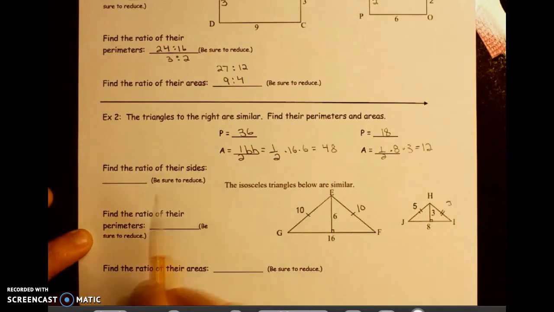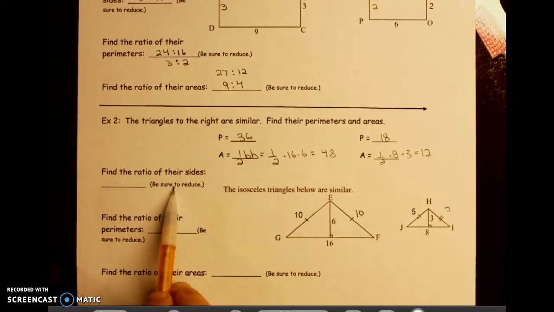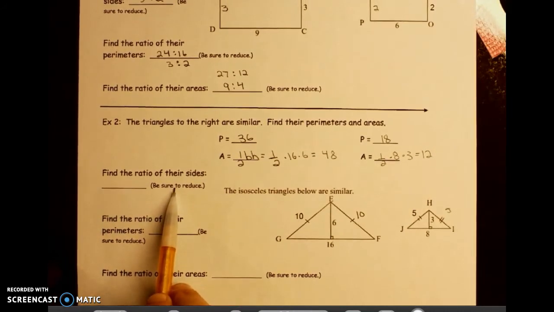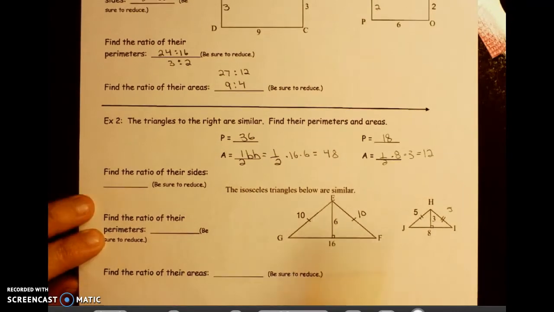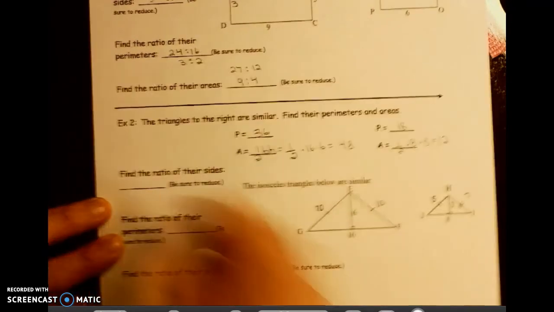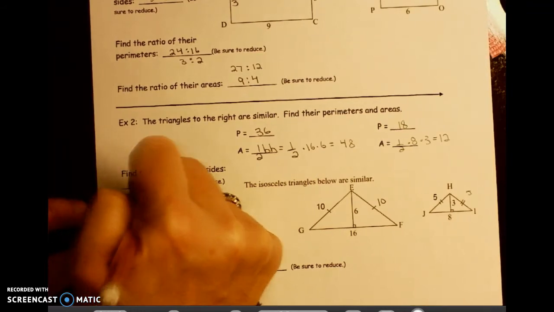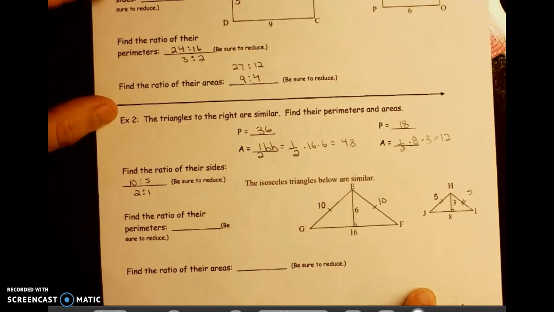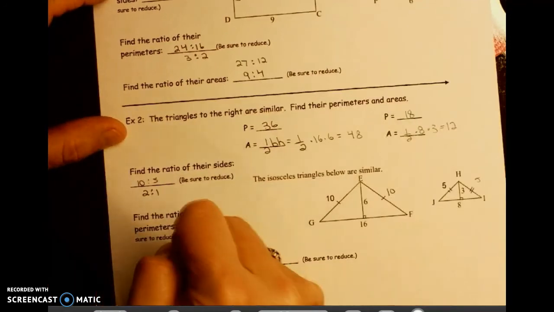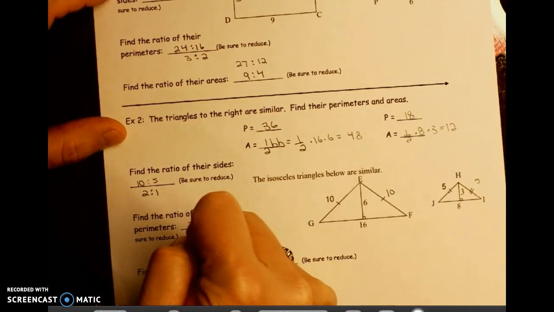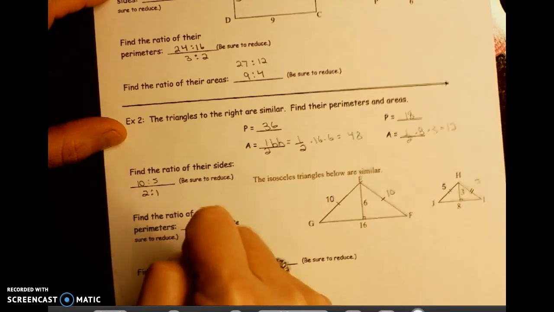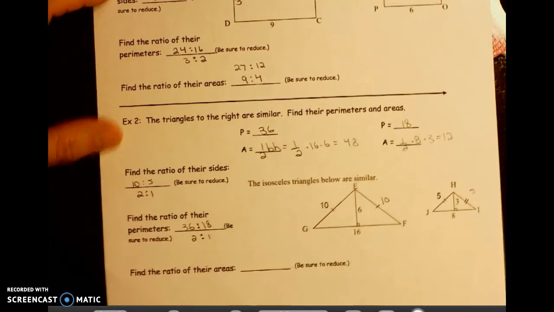Alright, so back here we go find the ratio of their sides, and remember, if these triangles are similar, it doesn't matter what sides we pick. We could pick the 10:5 or the 6:18. Notice in either case, 10:5 reduces to 2:1. Let's go look at the ratio of their perimeters. We start off with 36:18. Again, that reduces to 2:1.